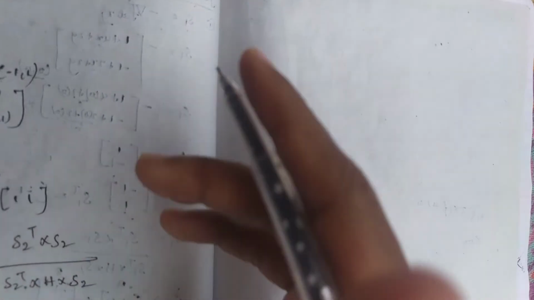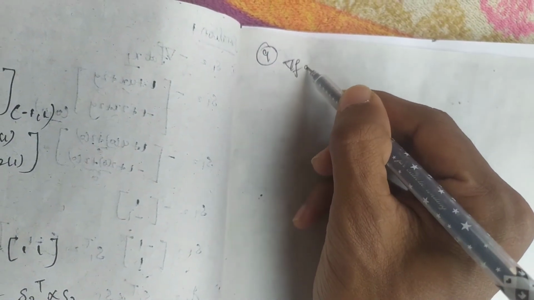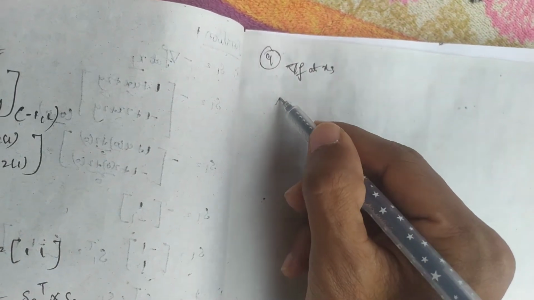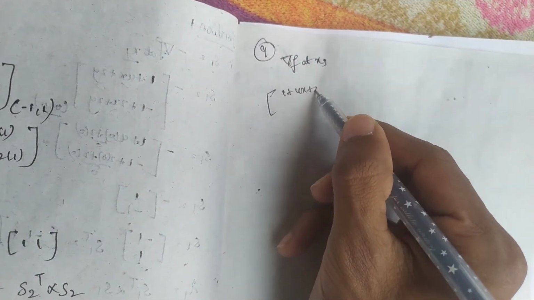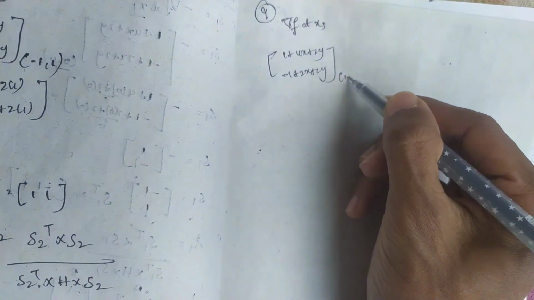Now the fourth step is to check for the optimality, that is grad f at x3. That is 1 plus 4x plus 2y, minus 1 plus 2x plus 2y, at x3, where the x3 value is 1, 3.